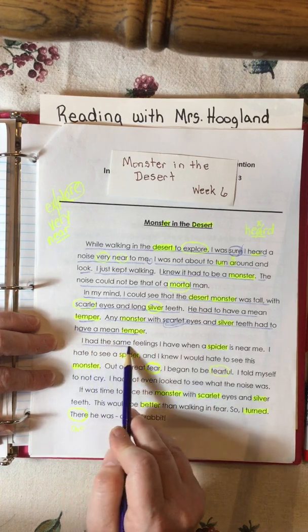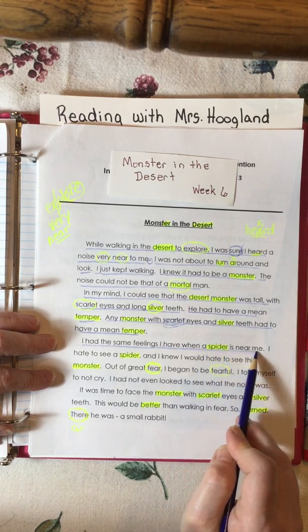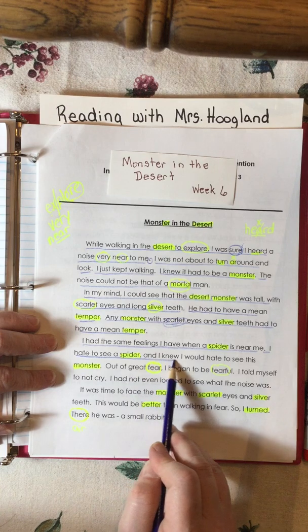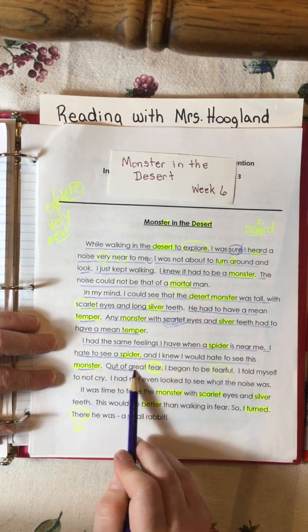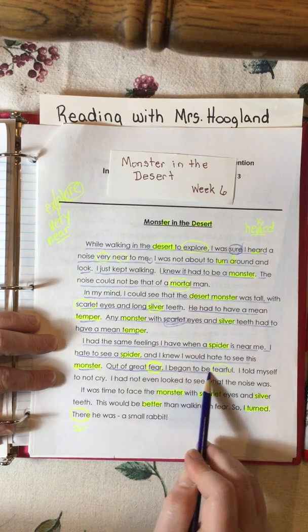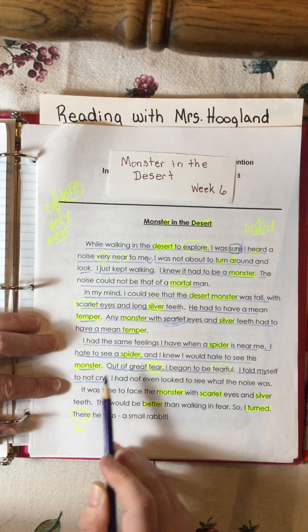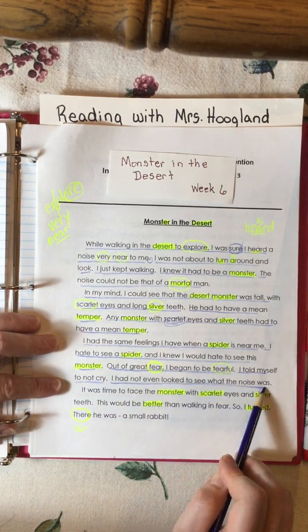I had the same feelings I have when a spider is near me. I hate to see a spider, and I knew I would hate to see this monster. Out of great fear, I began to be tearful. I told myself to not cry. I had not even looked to see what the noise was.